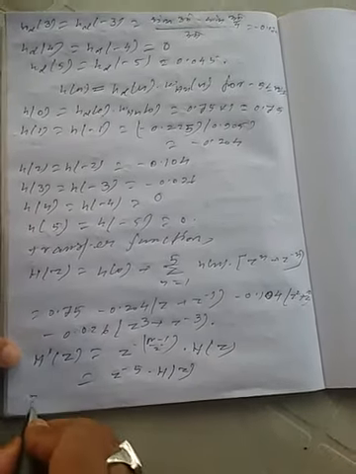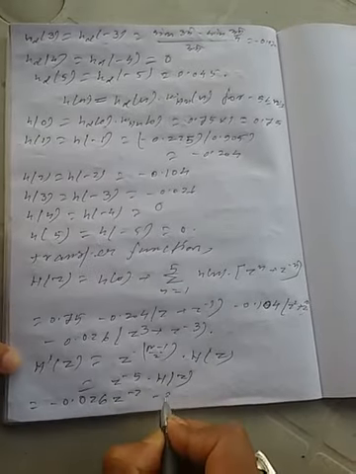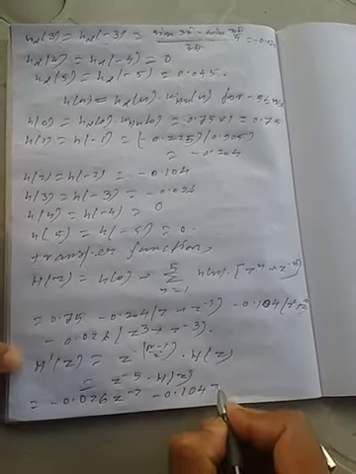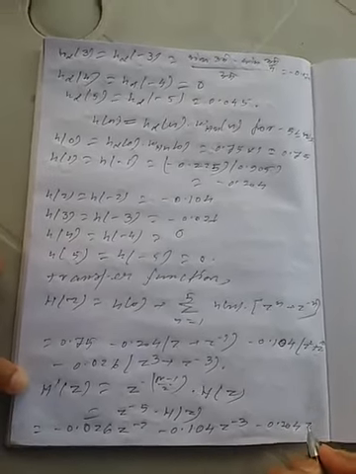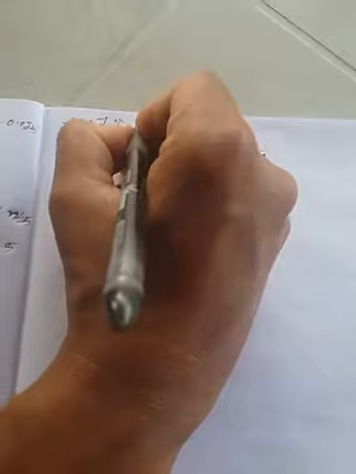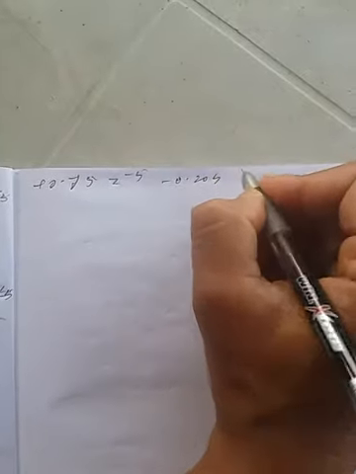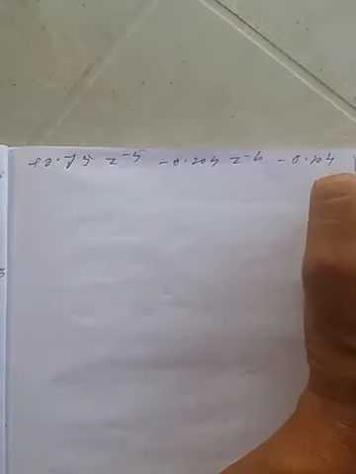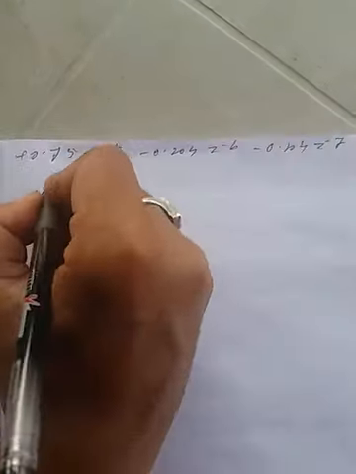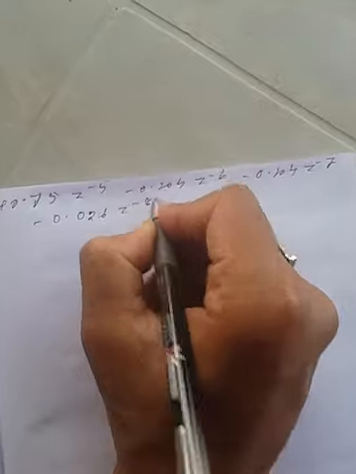So that will be equal to minus 0.026 z to the power minus 2 minus 0.104 z to the power minus 3 minus 0.204 z to the power minus 4 plus 0.75 z to the power minus 5 minus 0.204 z to the power minus 6 minus 0.104 z to the power minus 7 minus 0.026 z to the power minus 8.